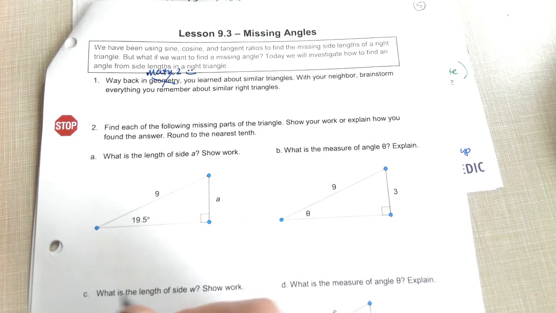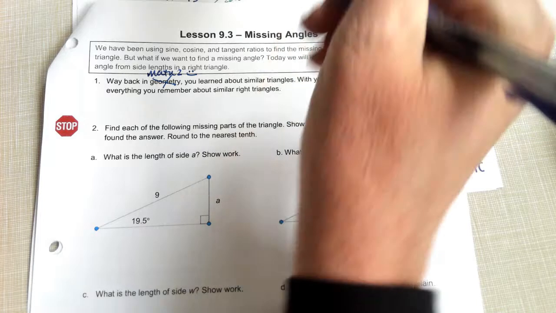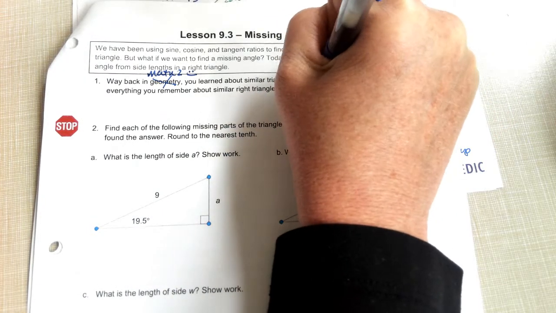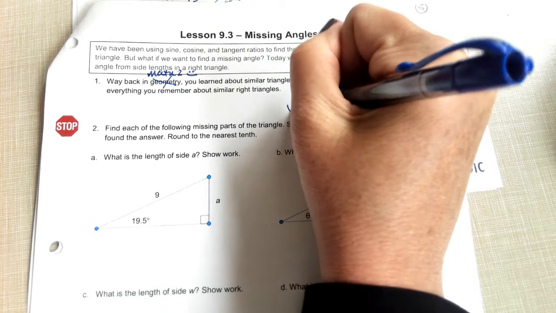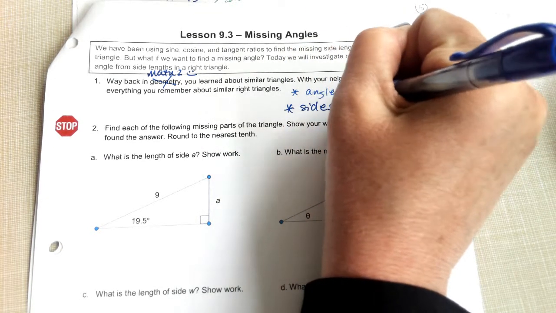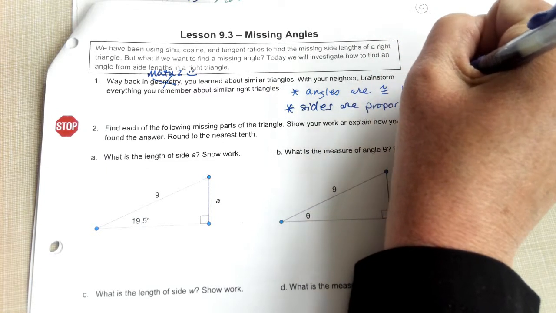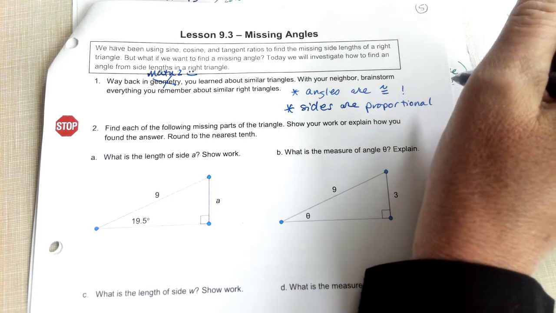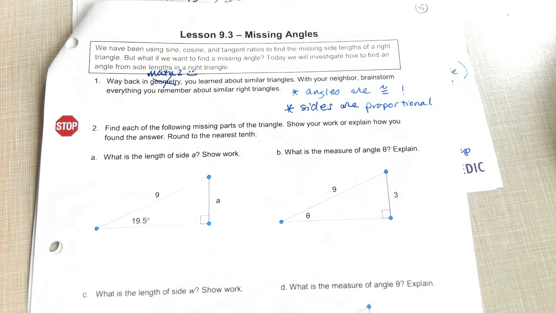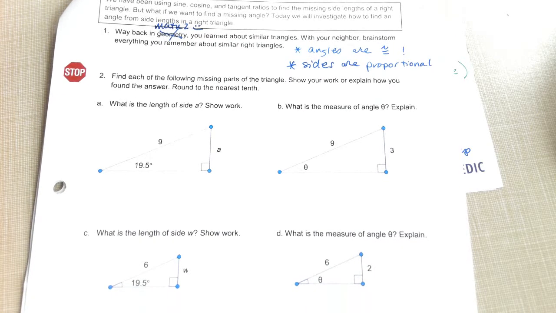With your neighbor, brainstorm everything you remember about similar triangles. So hopefully you remember that angles are congruent and that sides are proportional. All right, so find each of the missing parts of the triangle. Show your work to explain, round to the nearest tenth.